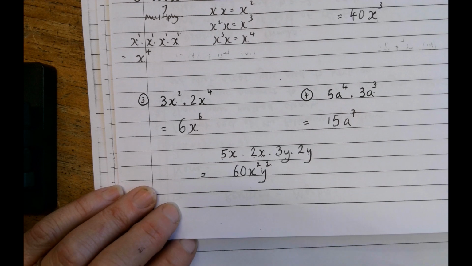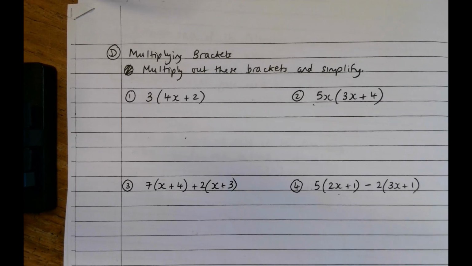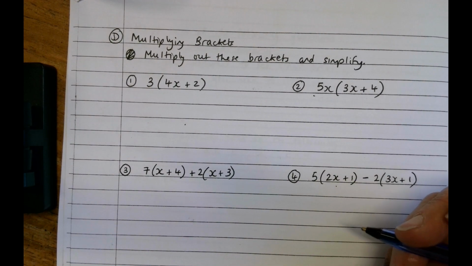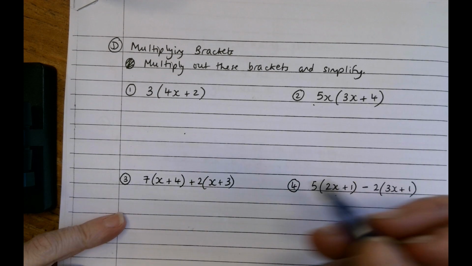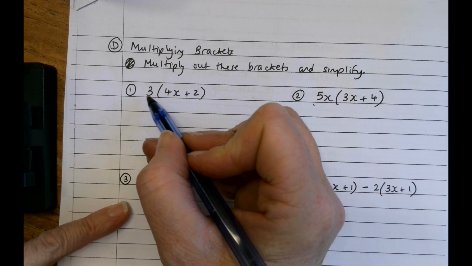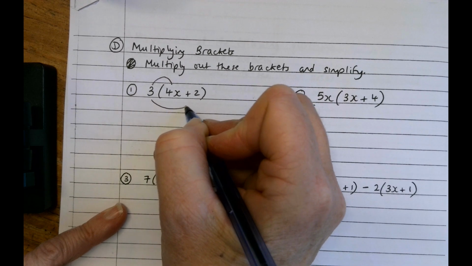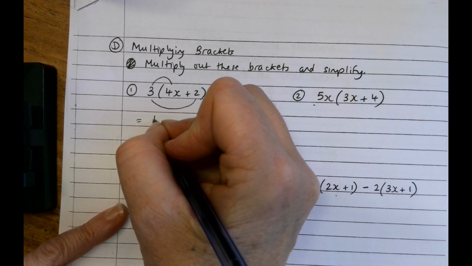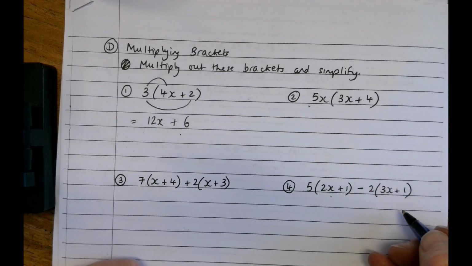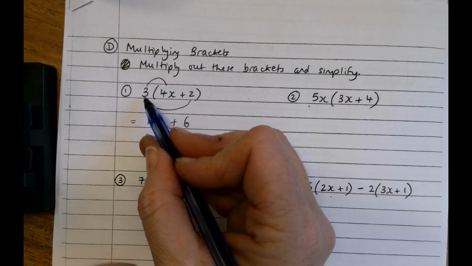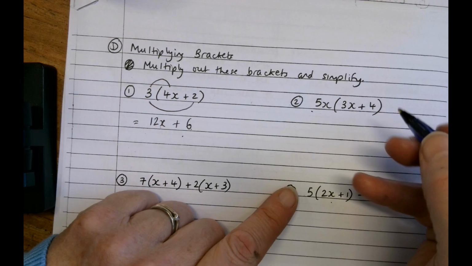We'll have to try some more of those again. Okay? Then on to D. Multiplying out brackets. So this is a bit like what we've just been doing. Sometimes there will be powers and sometimes there won't. The main thing is that when we have something with a number outside a bracket, it means the number multiplied by everything inside the bracket. So 3 by 4x is 12x, and 3 by 2 is 6. Okay, 3 multiplied by 4x is 12x, and 3 multiplied by 2 is 6.